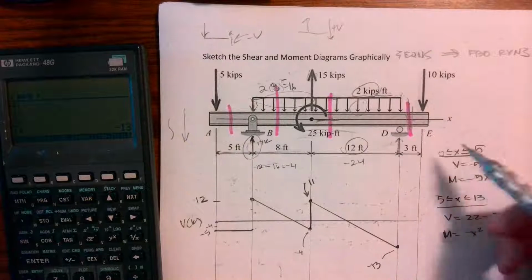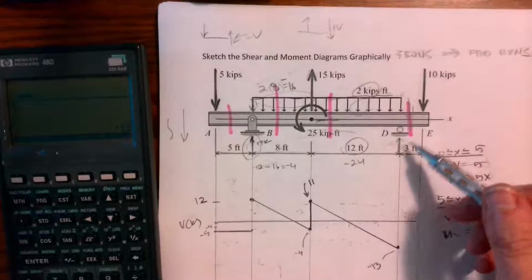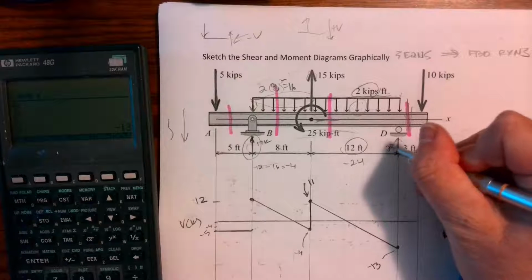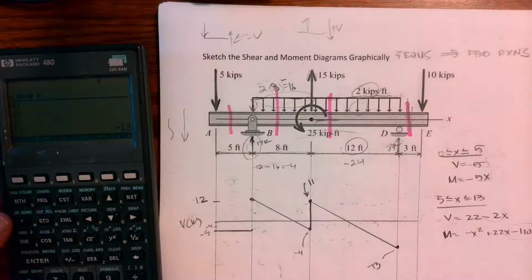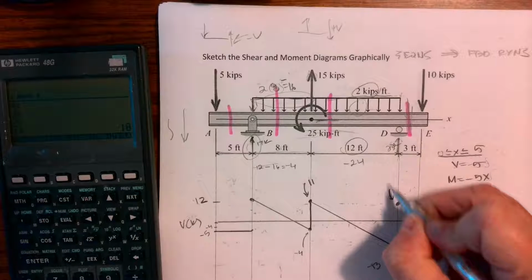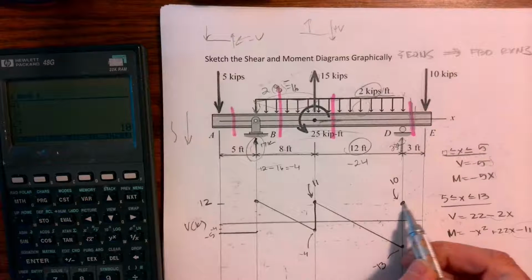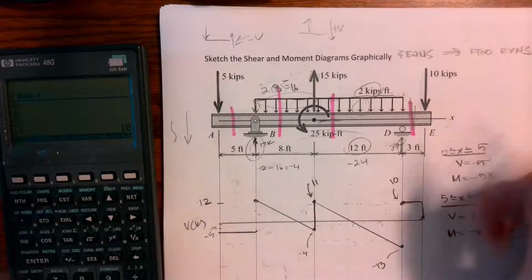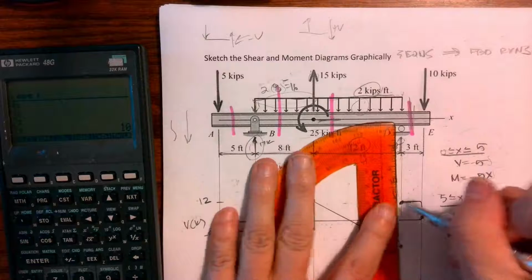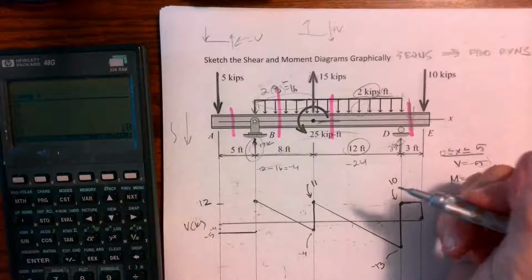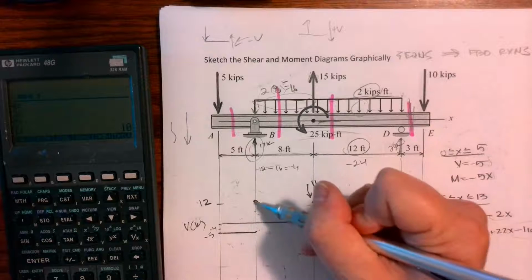I'm at -13. I don't remember what my reaction was. I think it was 23. Okay, so I had a 23 kips coming up. -13 plus 23 is 10, so I'm going to come up to 10. And it's constant. And then I'm going to come down 10, and I've kind of closed it. So we can see we have quite a few little areas here. We're going to have to figure out where our shear is 0, which is the beauty of the equations, honestly.